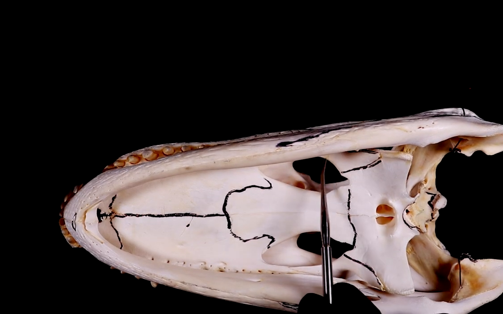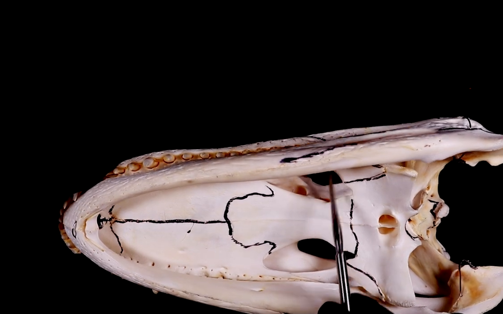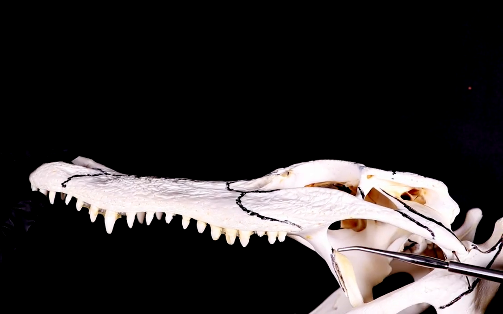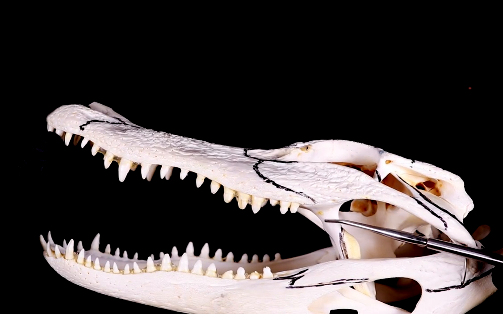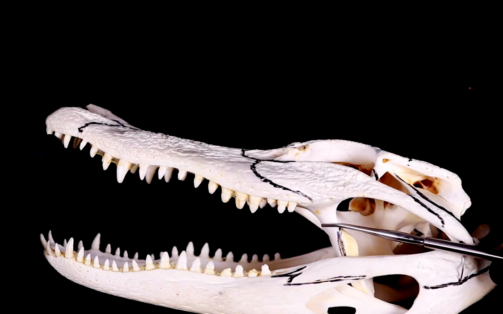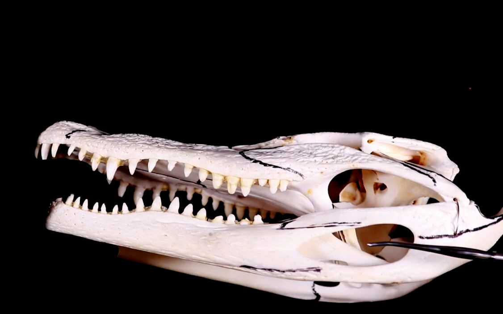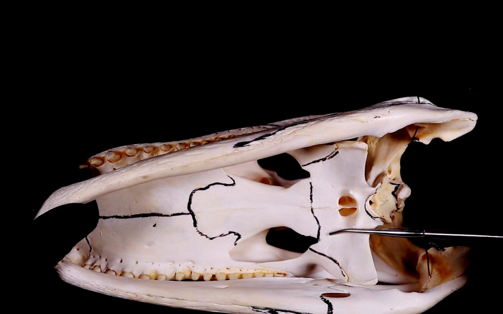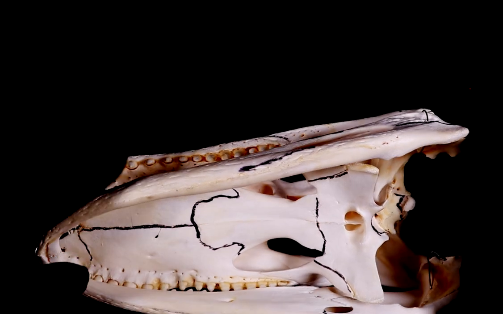And then lateral to the pterygoid, this bone here is the ectopterygoid. And we can see the ectopterygoid in a lateral view. If we open up the jaw there, right, this is the ectopterygoid. So ectopterygoid, then we can spin that around, right, and that articulates with the pterygoid. So pterygoid and then ectopterygoid.